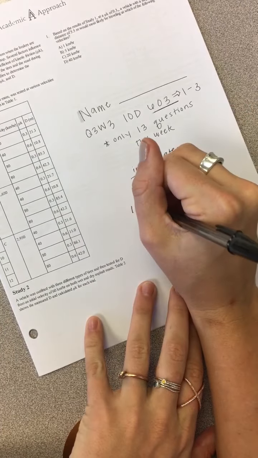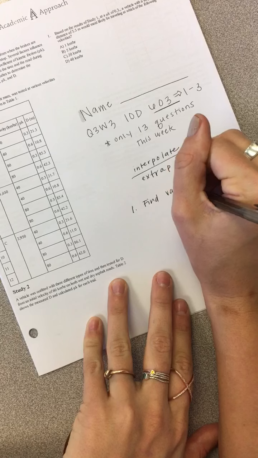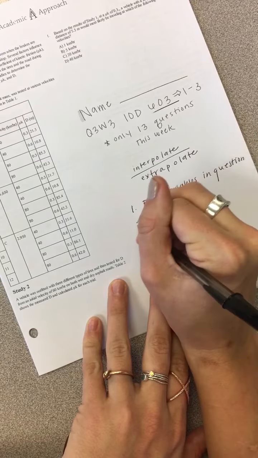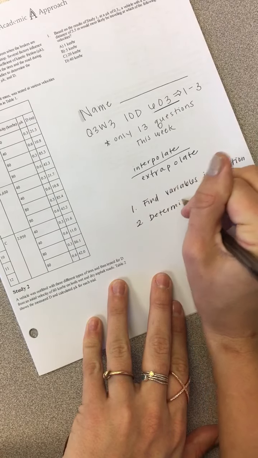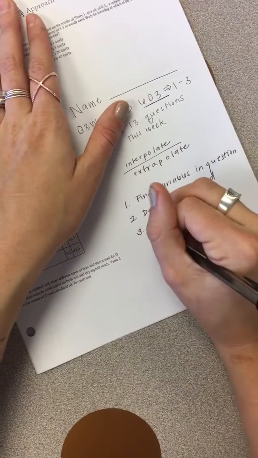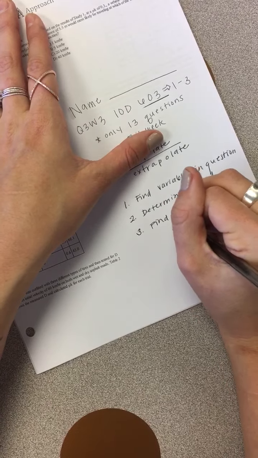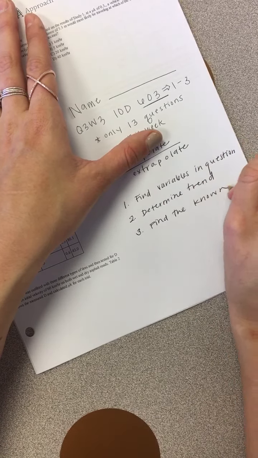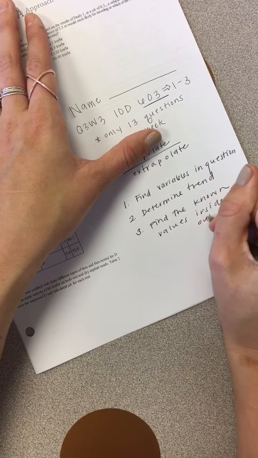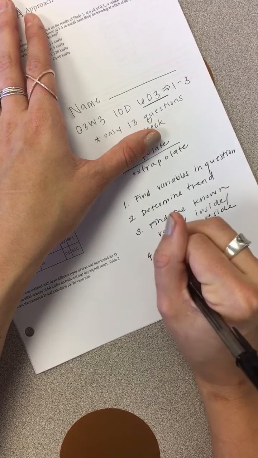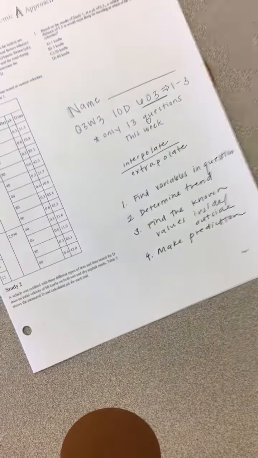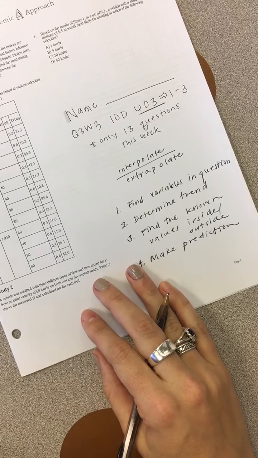So the first step is you find the variables in the question. Then you determine the trend. Then you find the known values, inside or outside. And you make your prediction. So those are the steps you'll need.